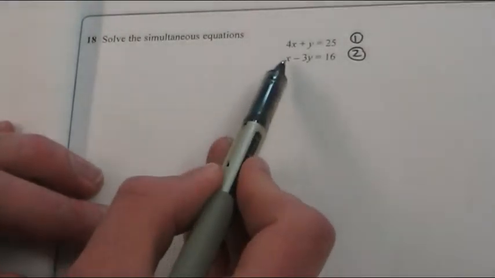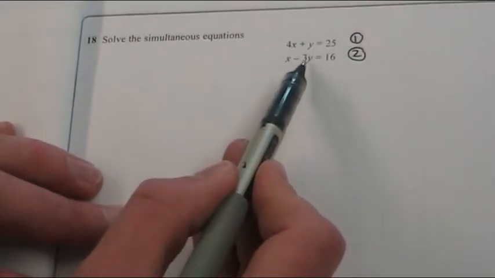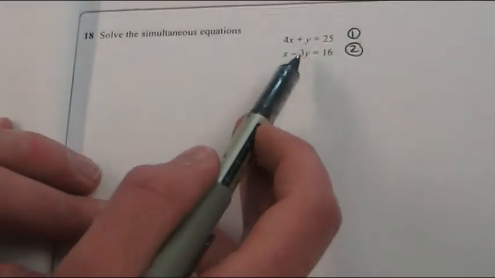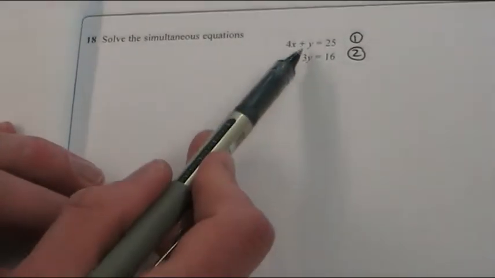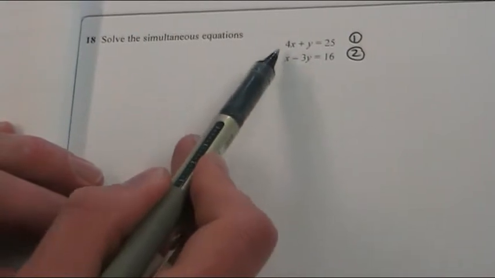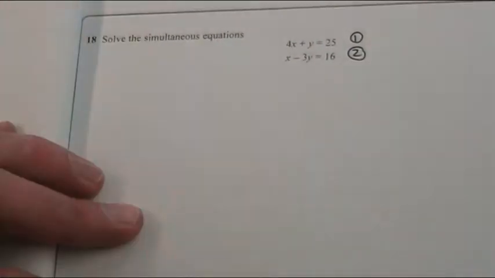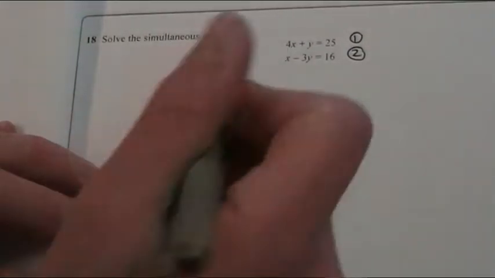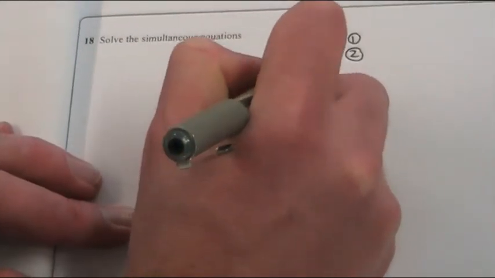So we can either make the x's the same or the y's the same. And it just looks a little bit easier for me to make the y's the same. So I'm going to try and make them both 3y. If you've done it with x's, you would have made them both 4x. Just follow it through, you should get the same answers in the end. So I'm going to take equation 1 and triple it.